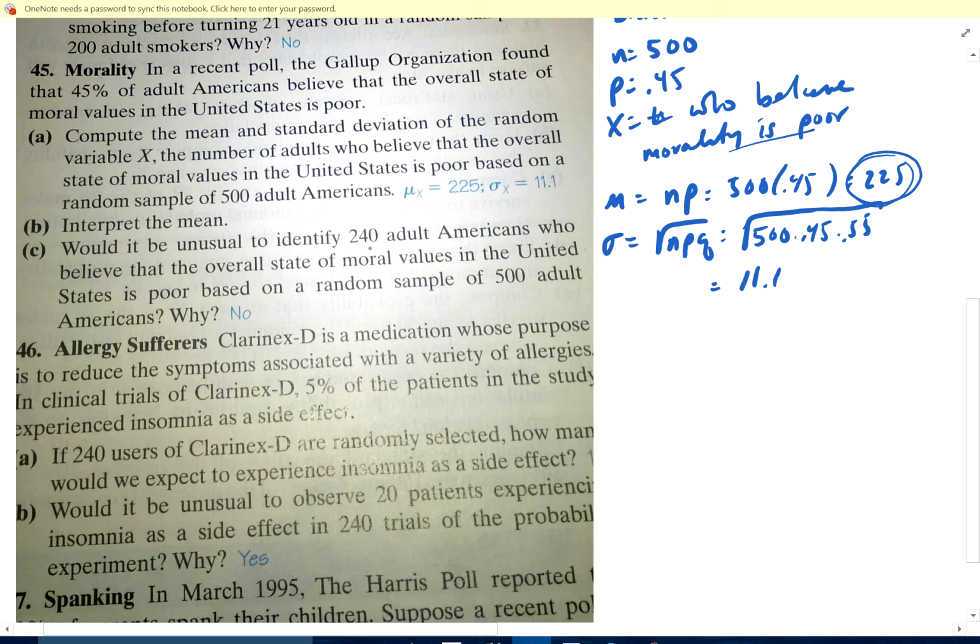Would it be unusual to identify 240 adults who believe it's poor? Well, the mean's 225, plus 11.1 is 236.1, and 240 is just a little bit over that. It's not two standard deviations away, because 225 plus 2 standard deviations is 247.2. It's less than 2 standard deviations above the mean. So no.